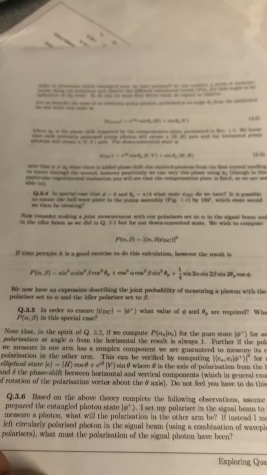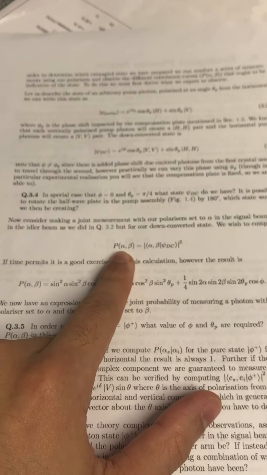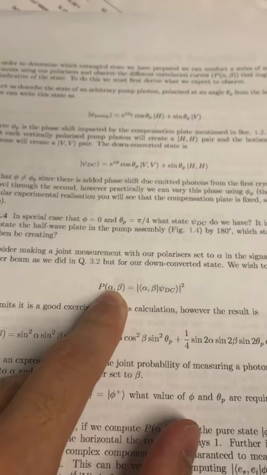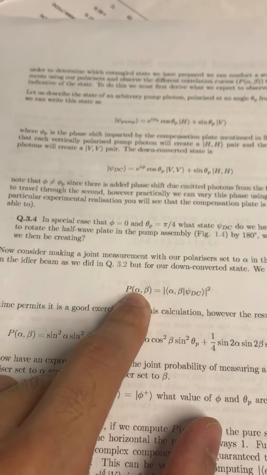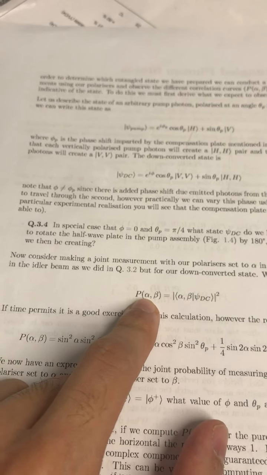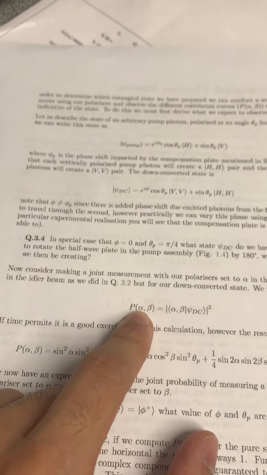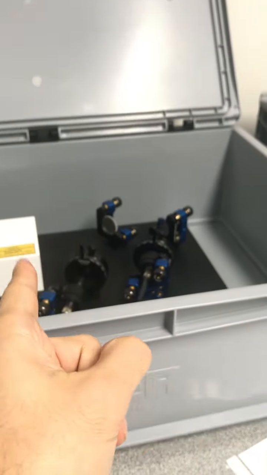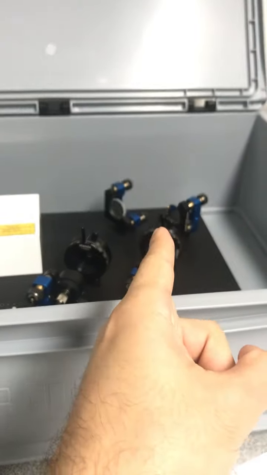So this is, hopefully you've read through all this, the probability of measuring along alpha, which is the left polarizer's angle, a linear polarizer. So with the probability of detecting an alpha polarized photon, we're assuming alpha and beta are just angles of linear polarization at some arbitrary angle, and alpha represents the left one, beta represents the right one, okay?